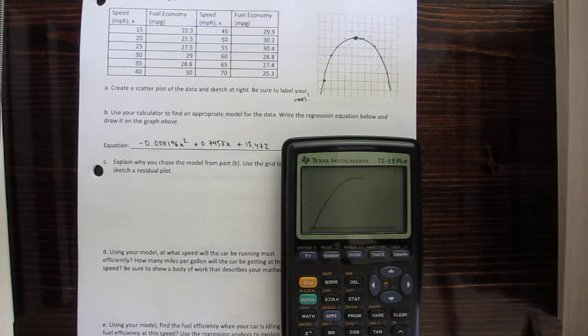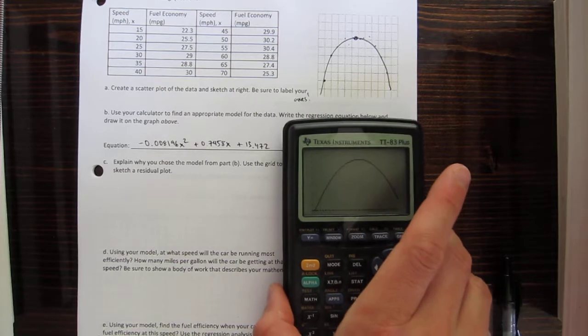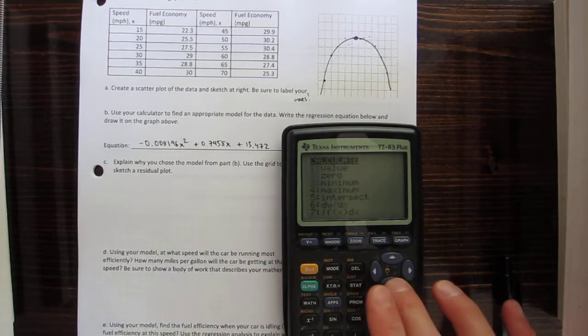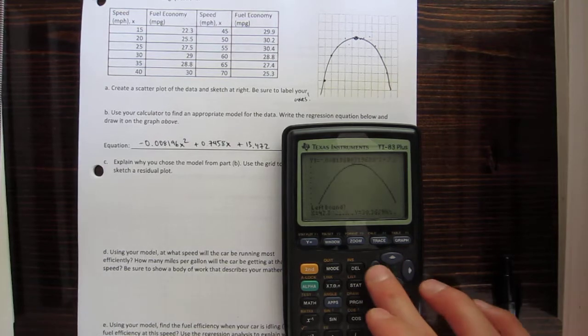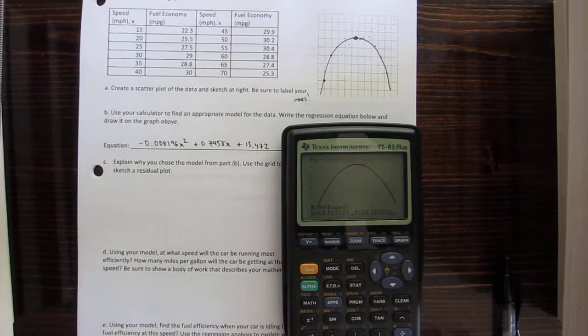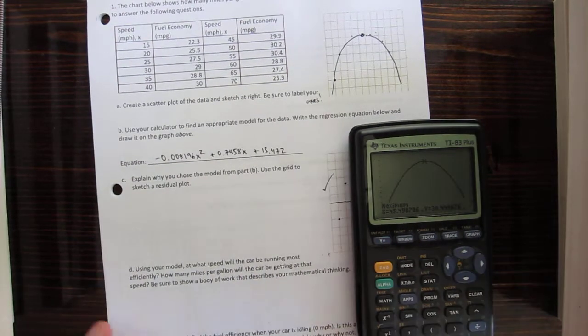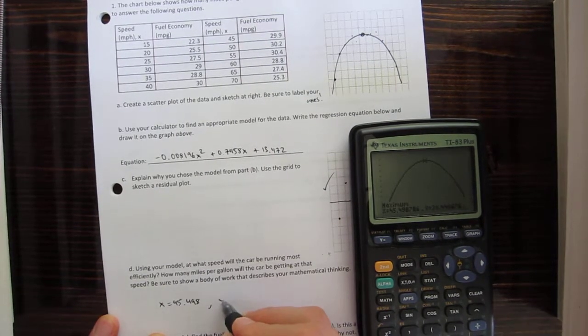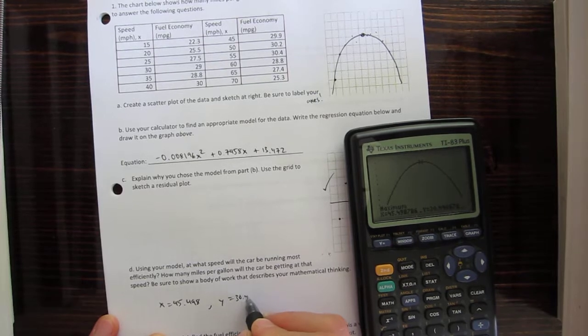So to find that maximum, which would be the efficiency, I can do second calculate maximum, and then I can just make sure I'm on the left, hit enter, make sure I'm on the right. This calculator's a little slow, and hit enter, and then I can come back and guess somewhere in the middle. And that is going to give me x equals 45.498 and y equals 30.44.